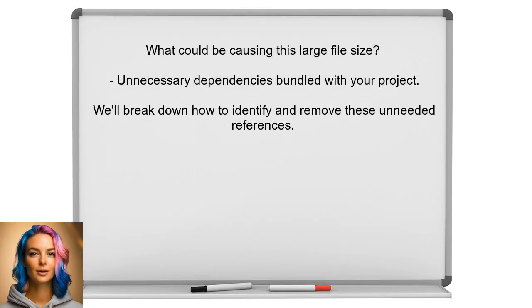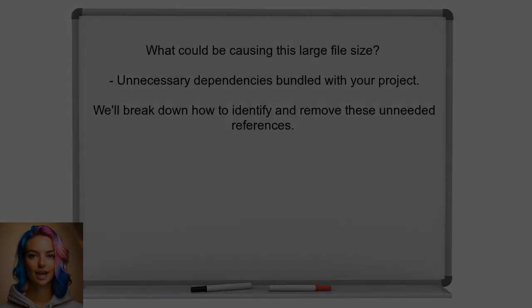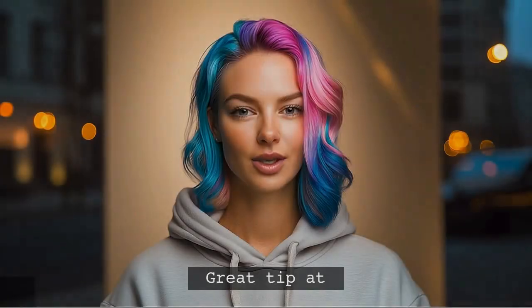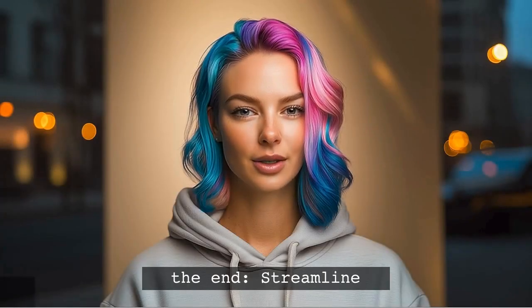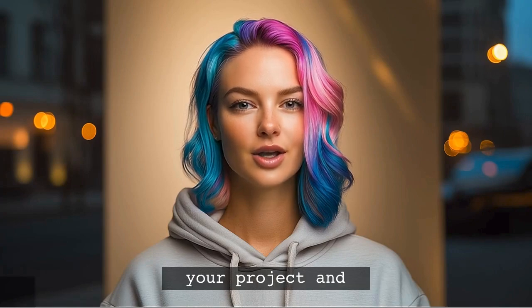So what could be causing this large file size? Often, it's due to unnecessary dependencies that get bundled with your project. We'll break down how to identify and remove these unneeded references. And stick around. I've got a great tip at the end that will help you streamline your project and keep it lightweight.